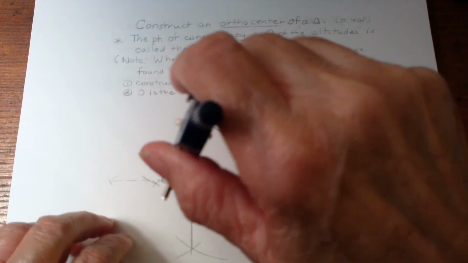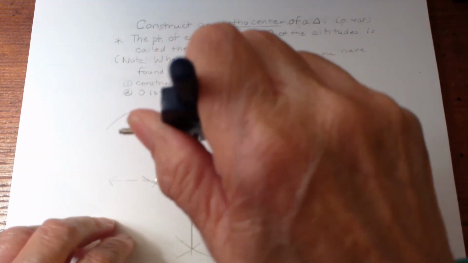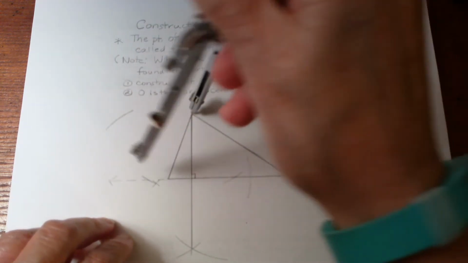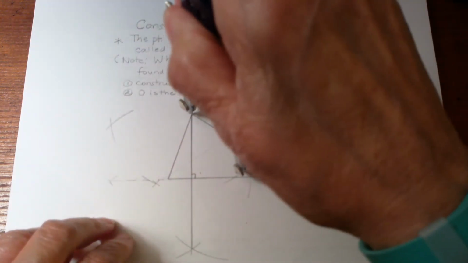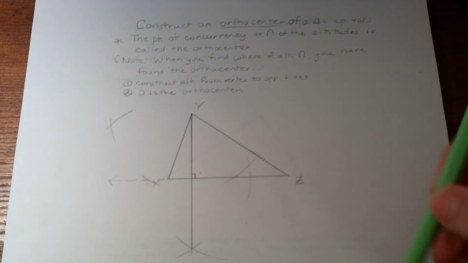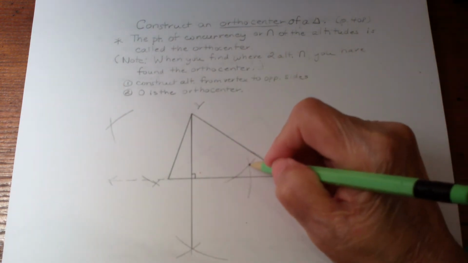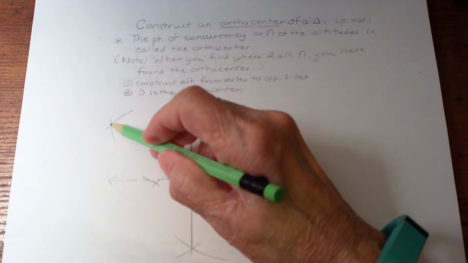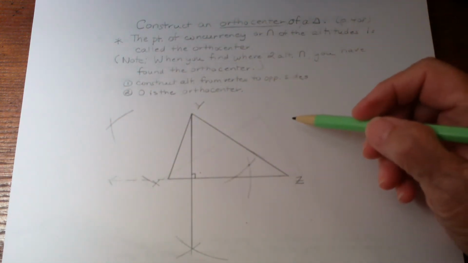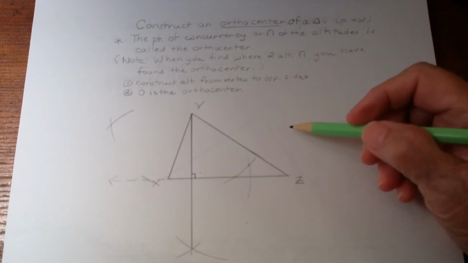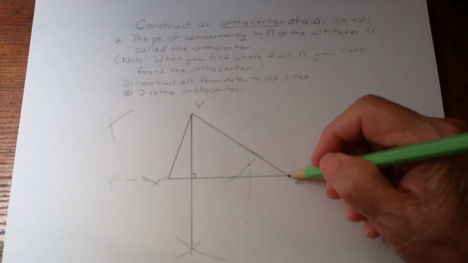So if I cut arcs above and below X, and then I cut arcs above and below Y, when I connect these points, this point and this point, it will be perpendicular, and it should also go through Z.